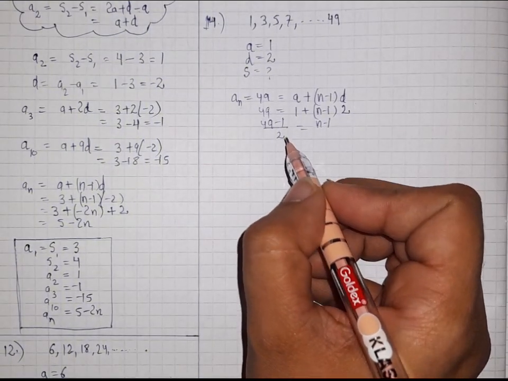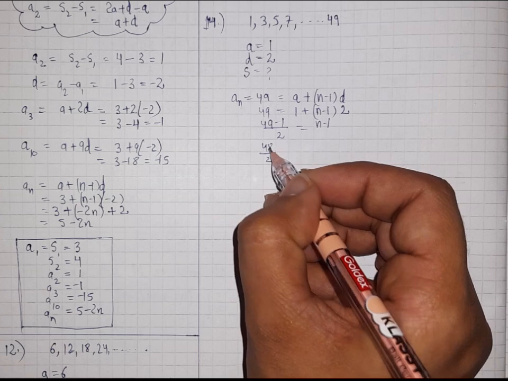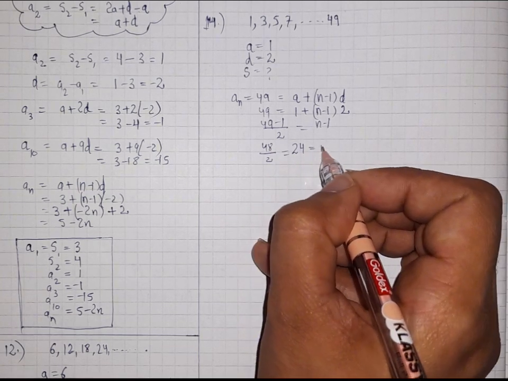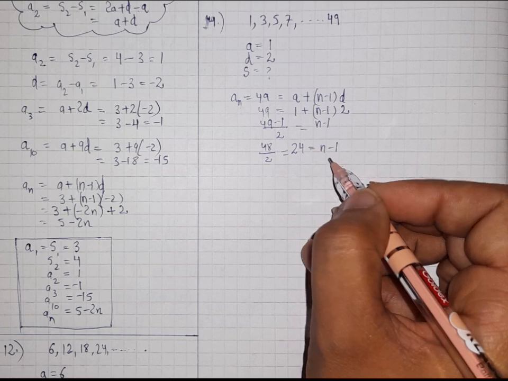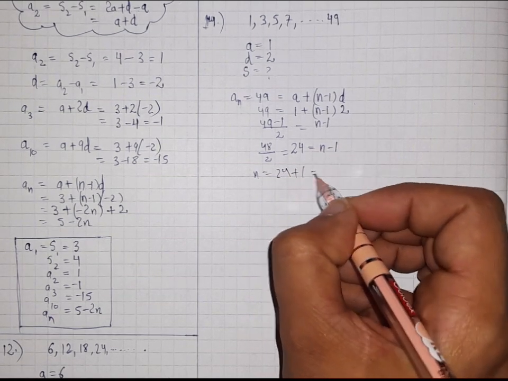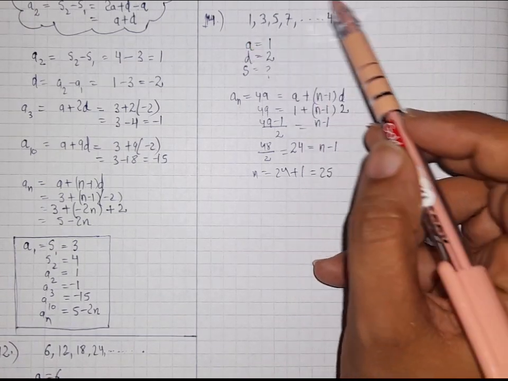So here 49 minus 1 is 48 and 48 upon 2 is 24. From here n will be 24 plus 1, that is 25. It means total number of terms are 25.